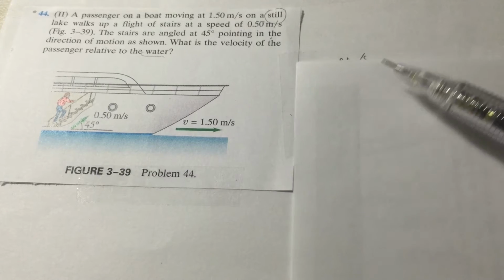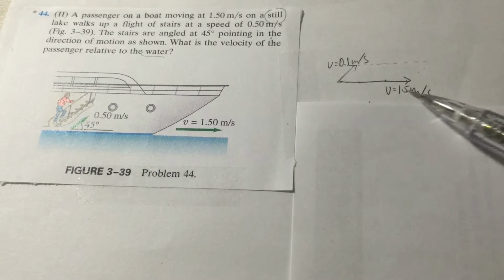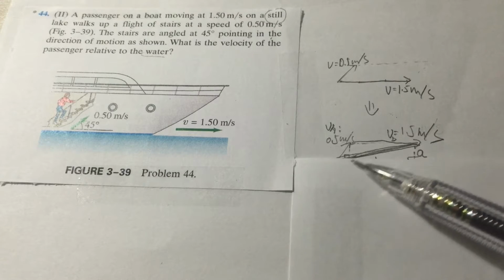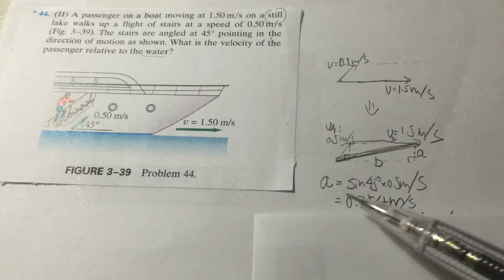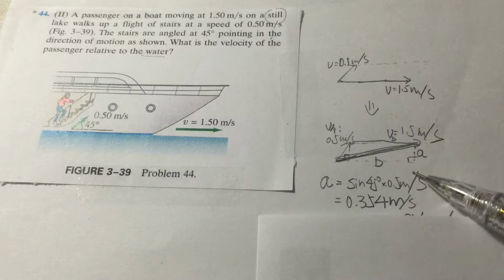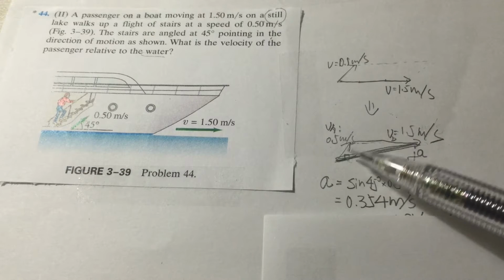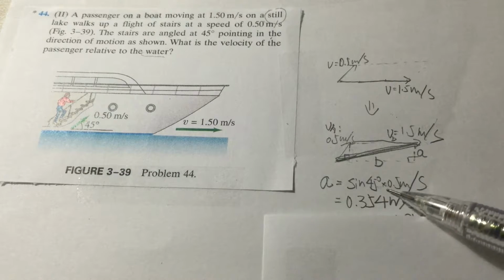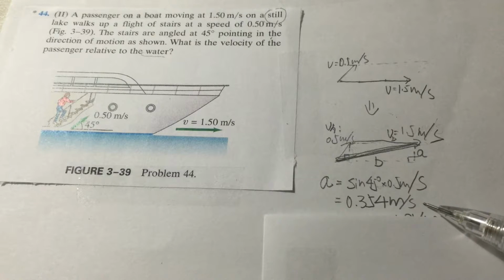To solve this question, firstly, we can draw a graph. This shows the human's velocity and this is the boat's velocity. And we can translate to this. So this is the velocity we need to calculate. Firstly, we should calculate what A is. A equals this, so it is sine 45 times 0.5 meters per second. It is equal to this value.